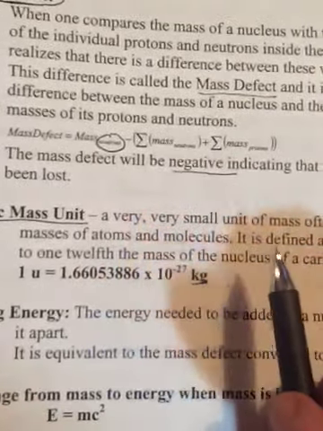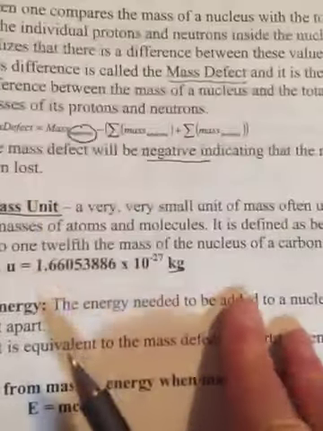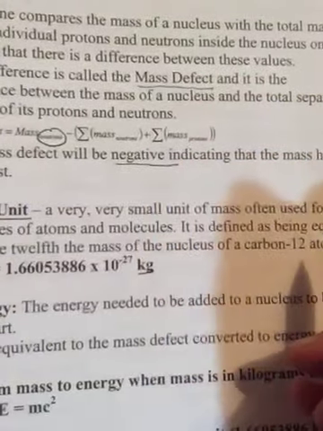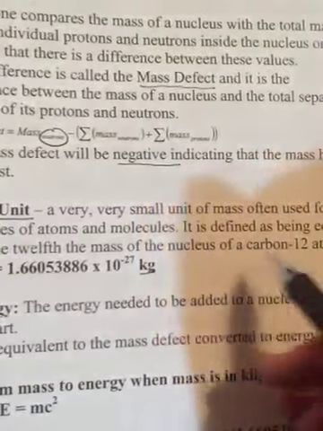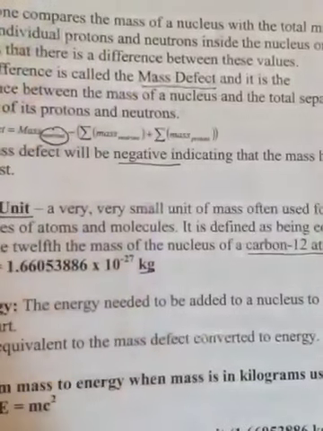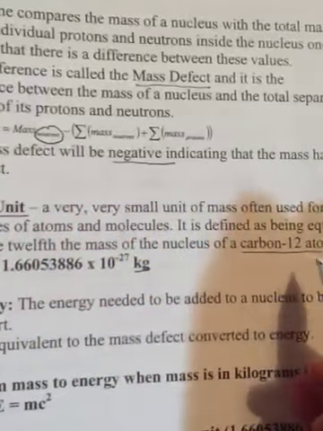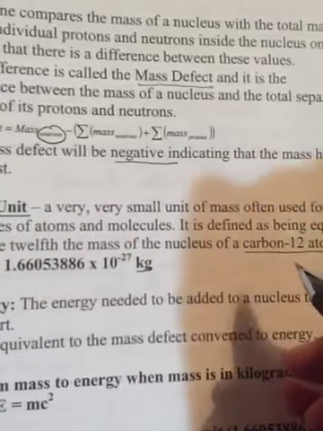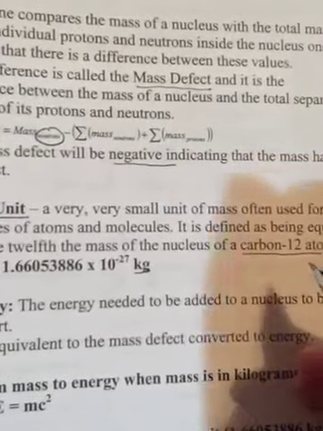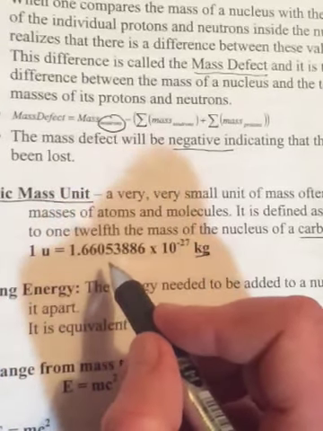So it's a very, very small unit of mass used for atoms and molecules, and it's based on the carbon-12 atom. Okay? So it's defined as being equal to 1/12 the mass of a carbon-12 atom, and that's why the atomic mass of carbon-12 is exactly 12. Okay? And what is an atomic mass unit equal to?